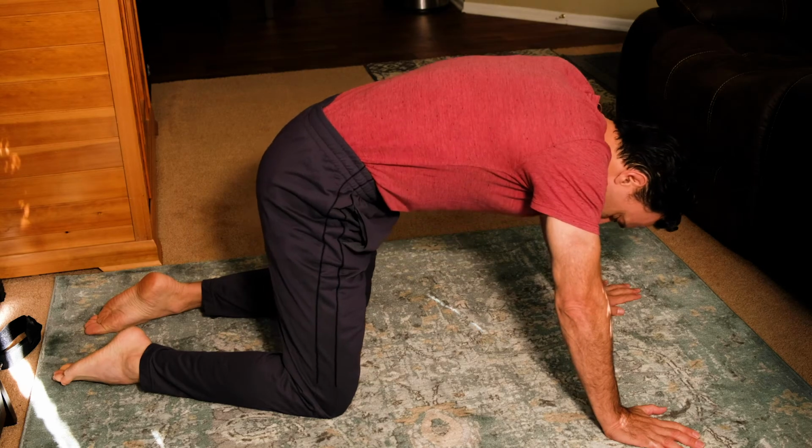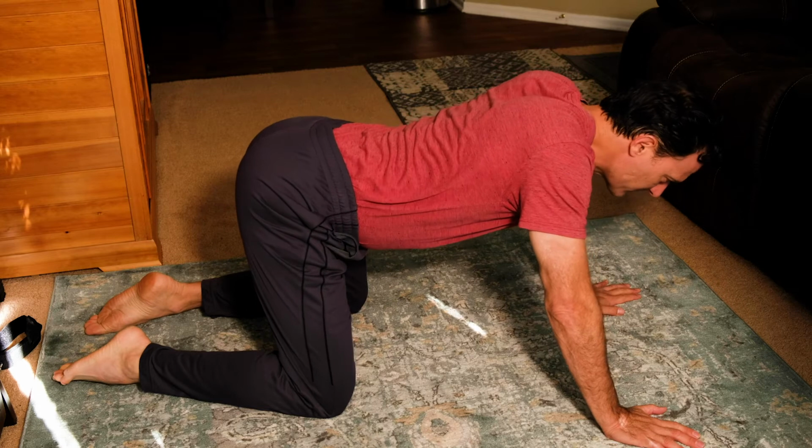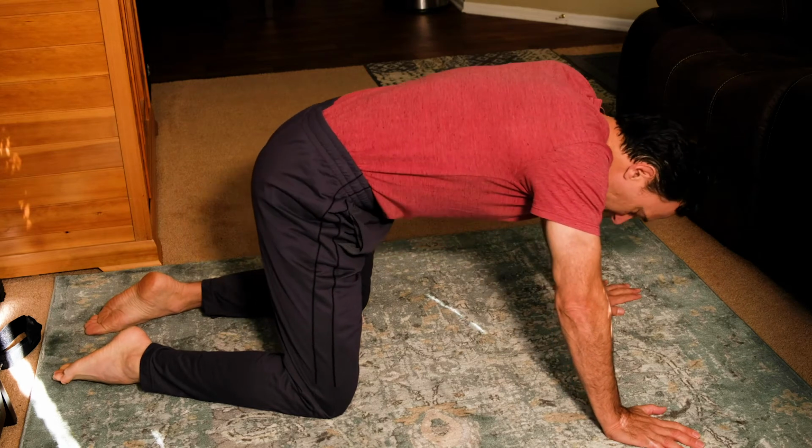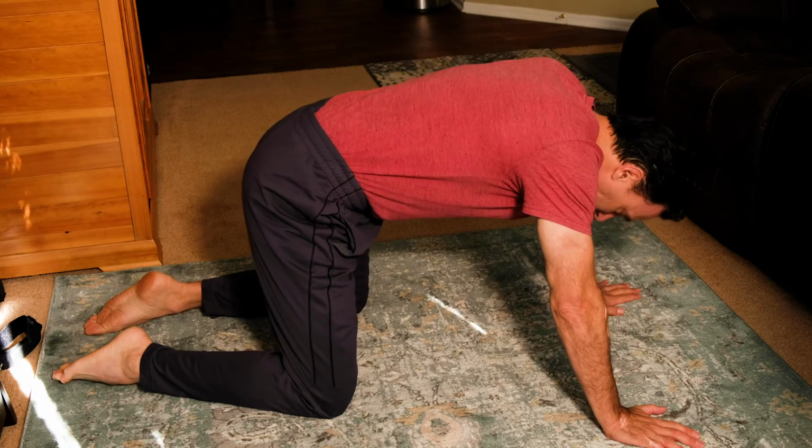So enjoy. We'll start off with the cat-cow. This is a nice gentle warm-up exercise for the low back before you get into the deeper work.